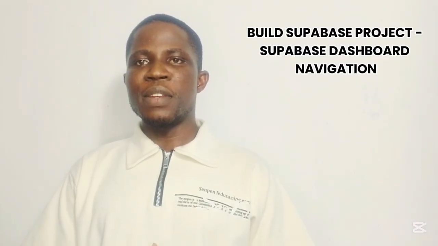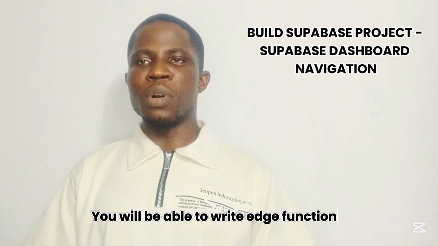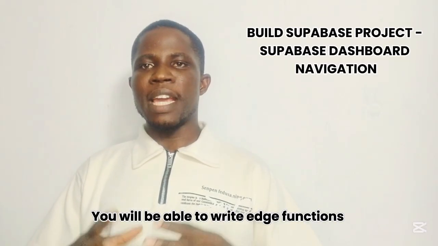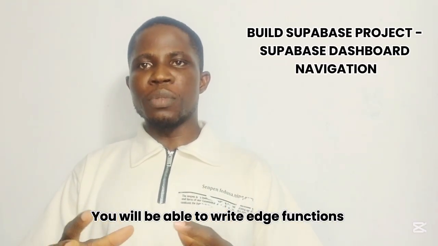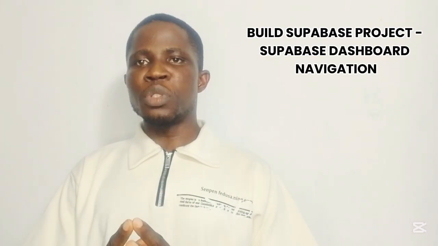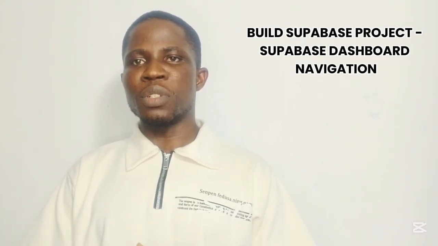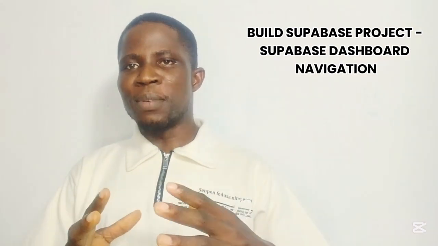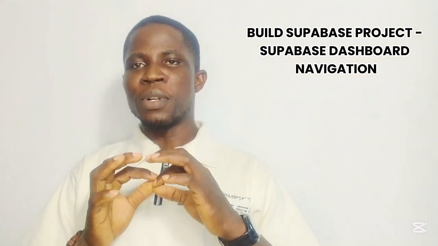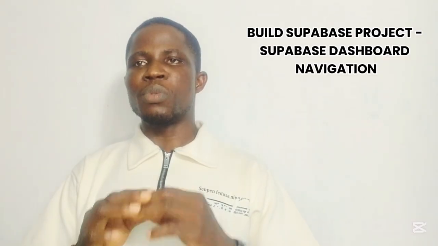And again, you are also going to be able to write edge functions, right? If we say edge functions, we are talking about serverless functions using Deno. Deno is a very nice, fast tool that you can use in Supabase to do all of these.